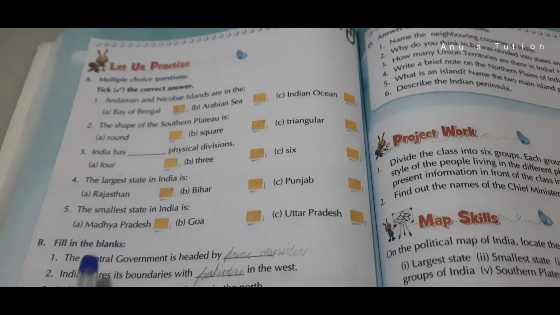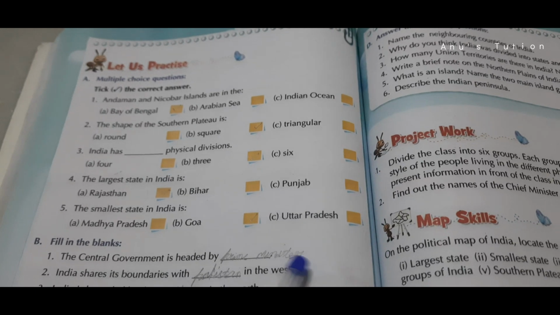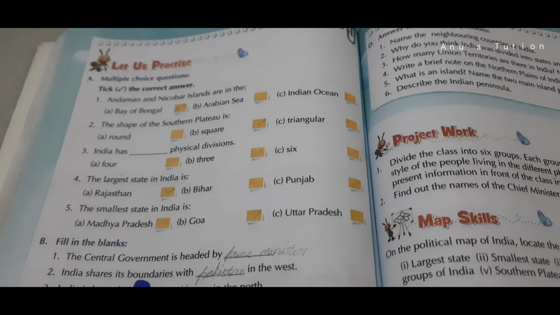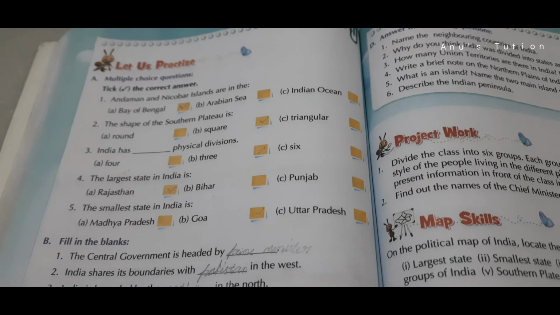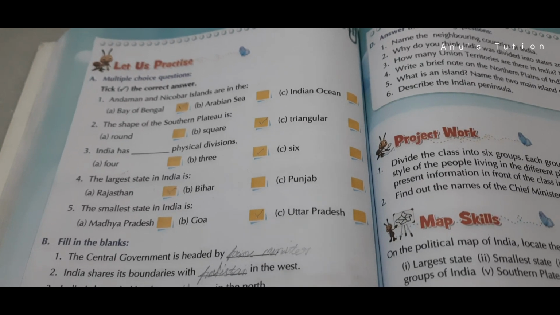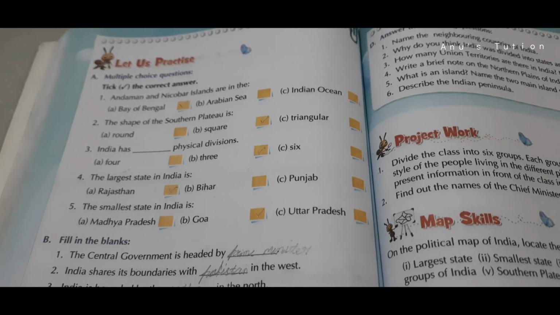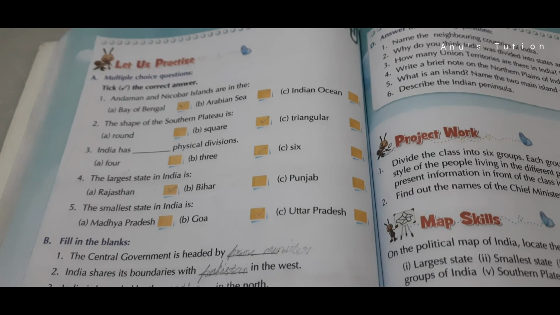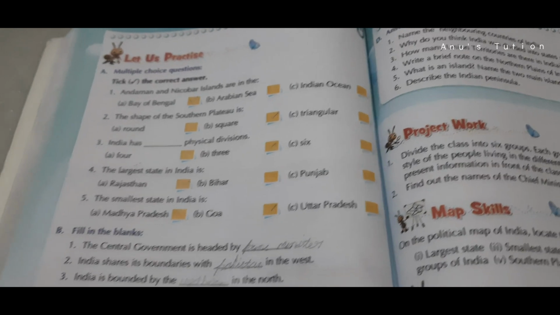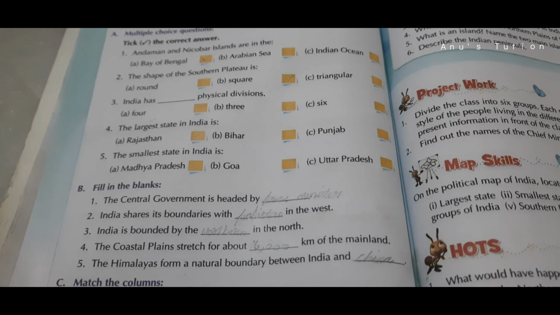That is Uttar Pradesh. Fill in the blanks. The central government is headed by the Prime Minister. India shares its boundaries with dash in the west, Pakistan. India is bounded by dash in the northern. The coastal plains stretch for about dash kilometers of the mainland, 6,000. The Himalayas form a natural boundary between India and China. Next, match the following. We will see here.